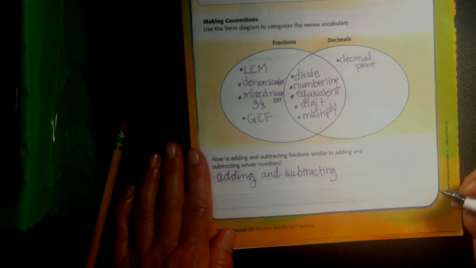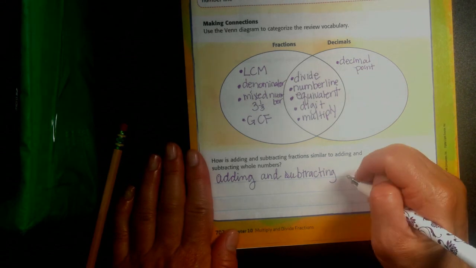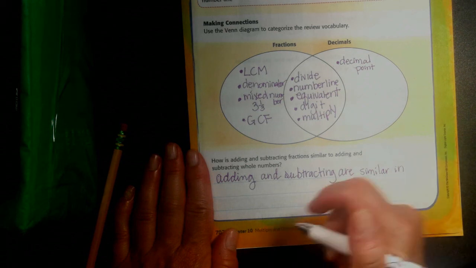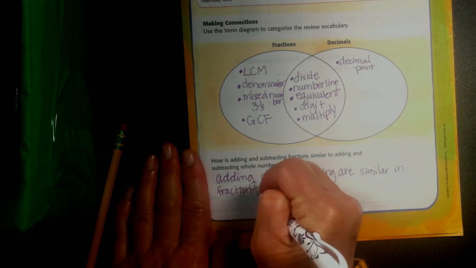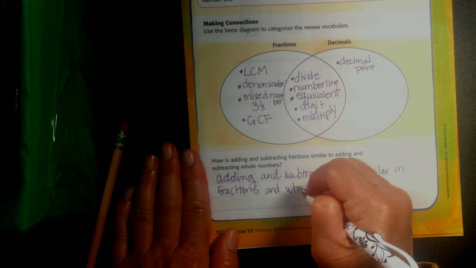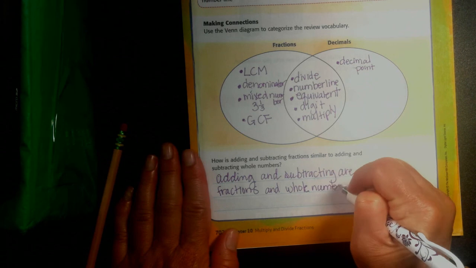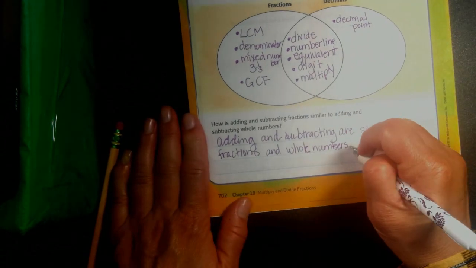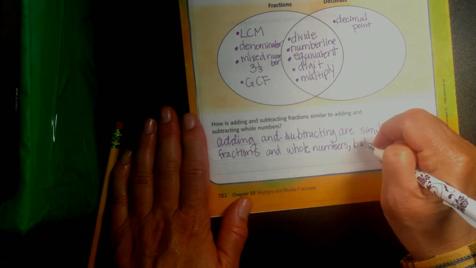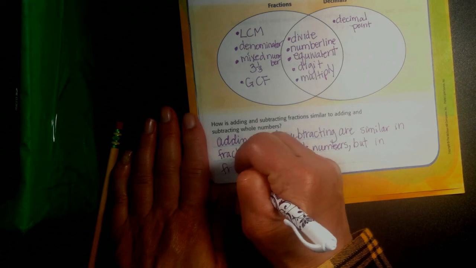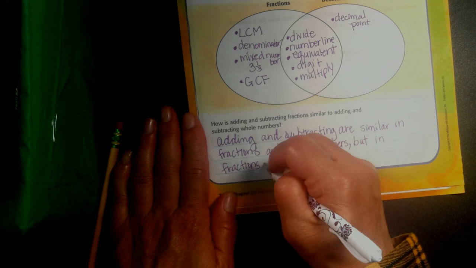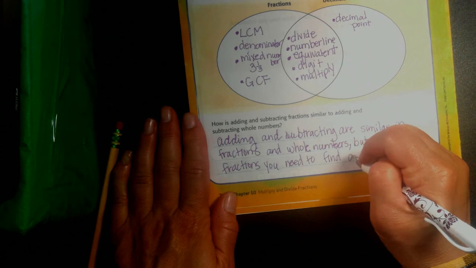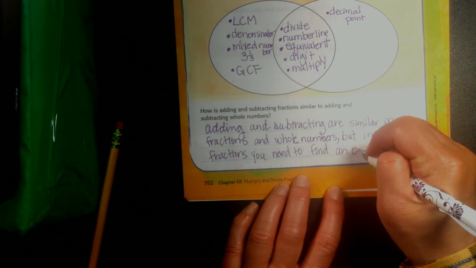Adding and subtracting are similar in fractions and whole numbers, comma, but in fractions you need to find an equivalent.